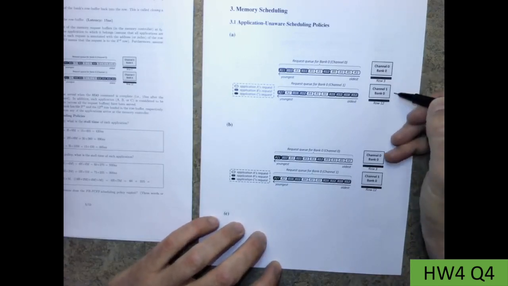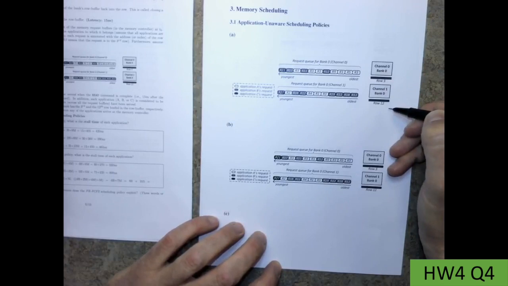So it is first come, first serve. So this means that the memory requests are going to be scheduled in the order they arrived to the request queue. Observe that in channel 0, row 3 is open. In channel 1, row 12 is open.